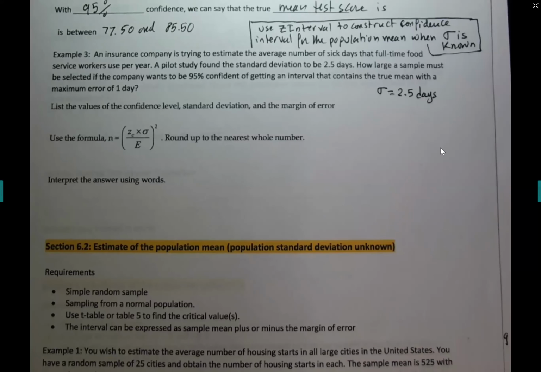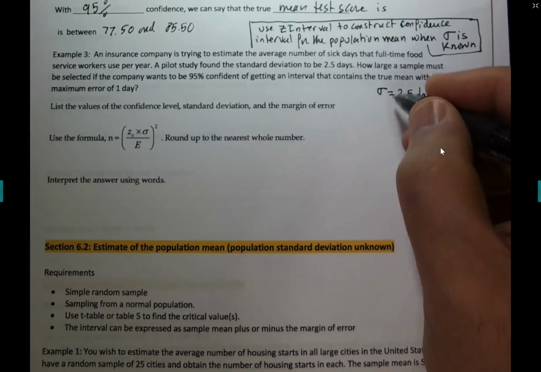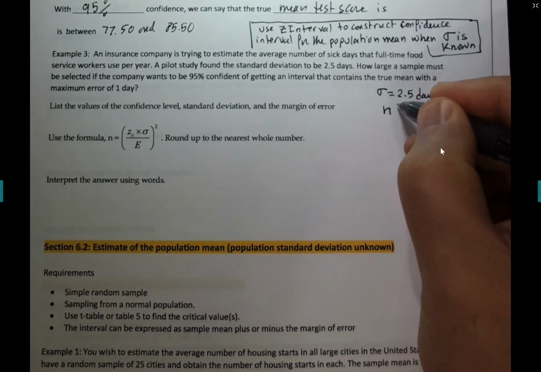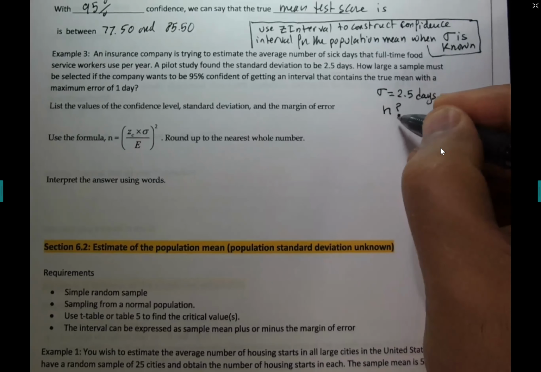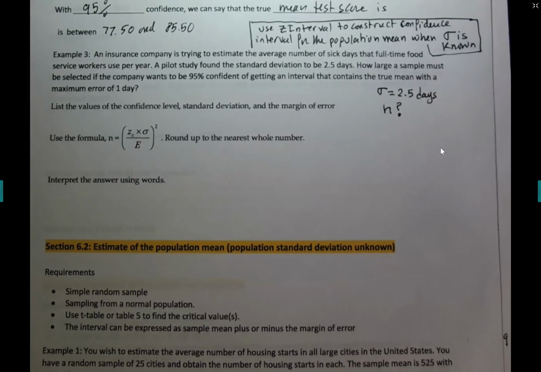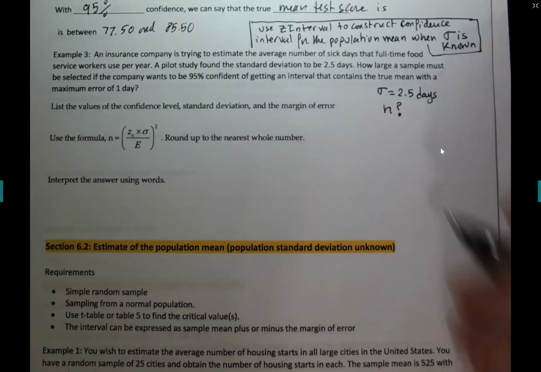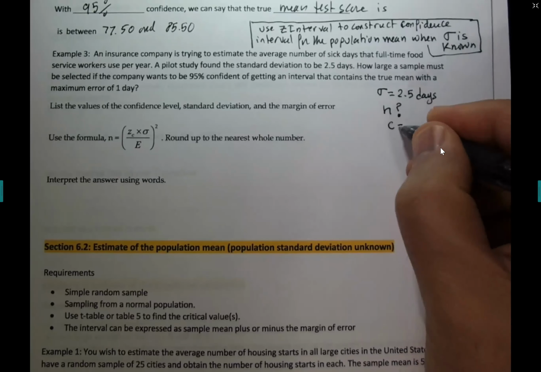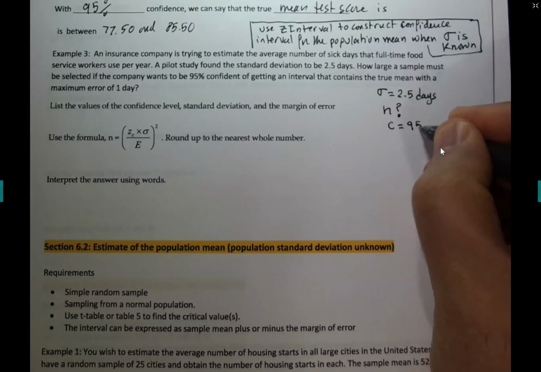How large a sample must be selected? Oh, he's asking us about the size of the sample. So he's not giving us the size of the sample in this question. He wants n. So that's the second objective of this section, guys, is sometimes he will ask you to find the sample size. How large a sample must be selected if the company wants to be 95% confident? So the confidence level is 95%.